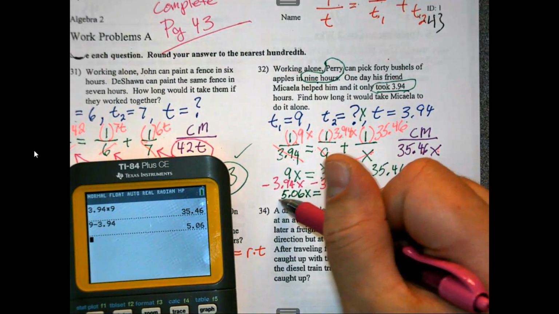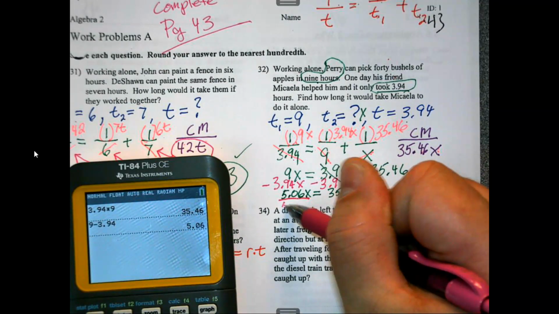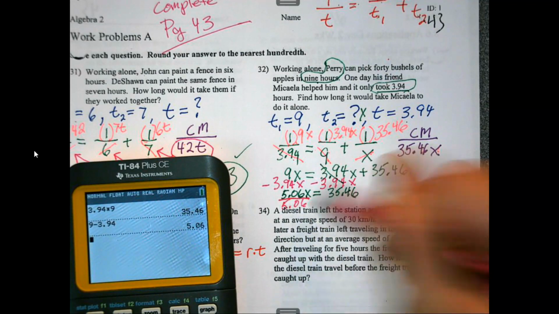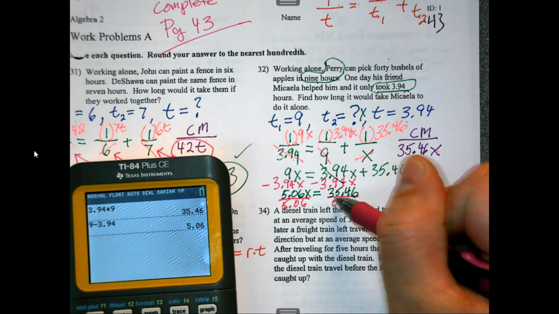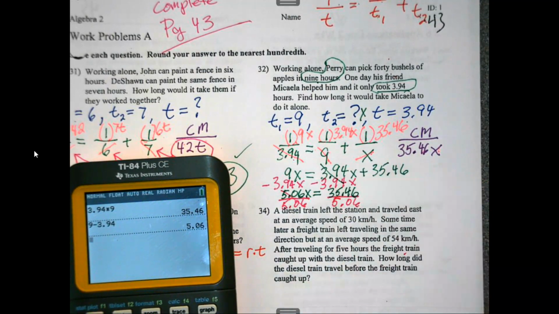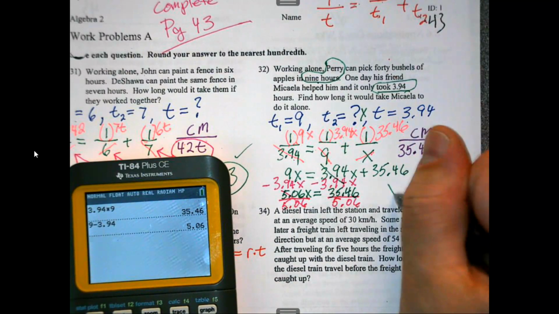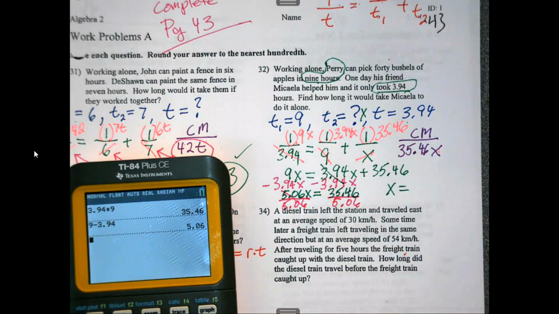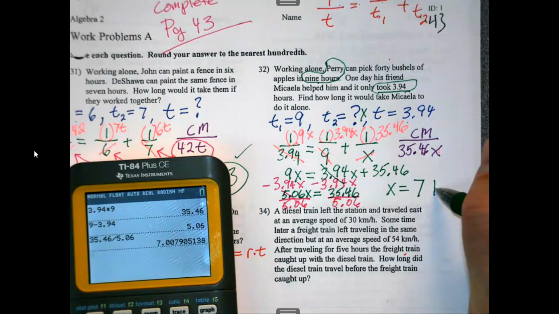Divide both sides by the coefficient, 5.06. So x is going to equal 35.46 divided by 5.06, and we get 7. So about 7 hours, right?